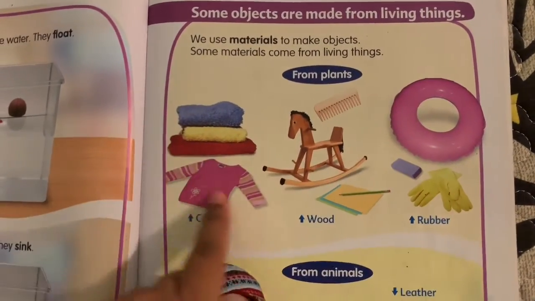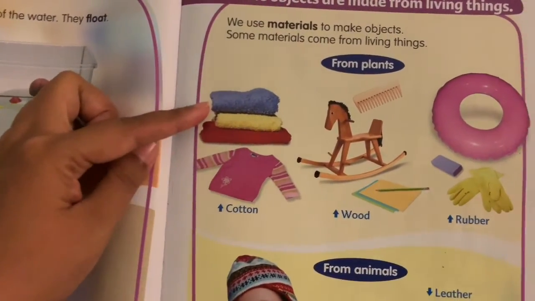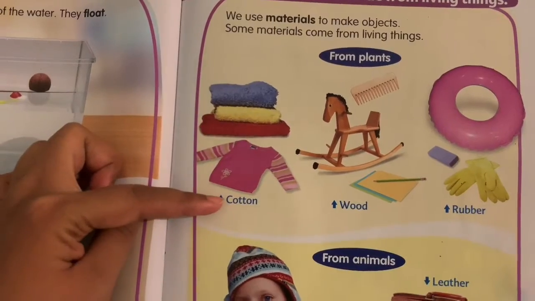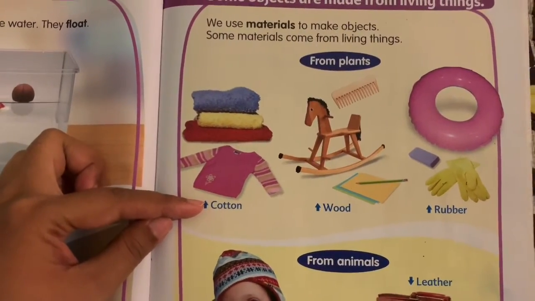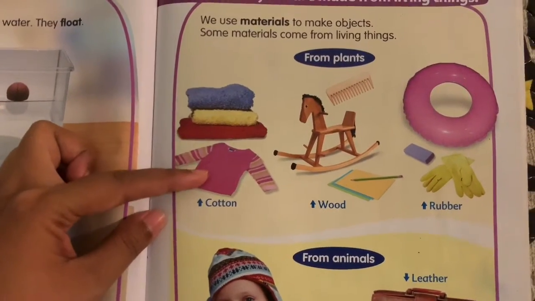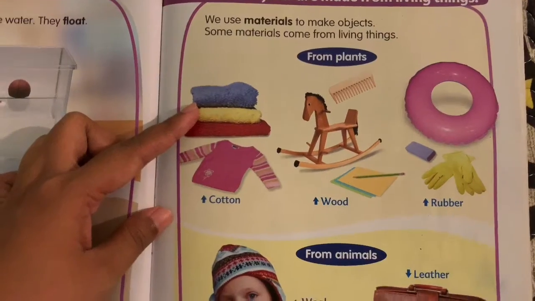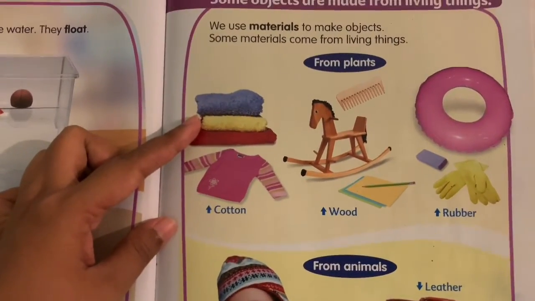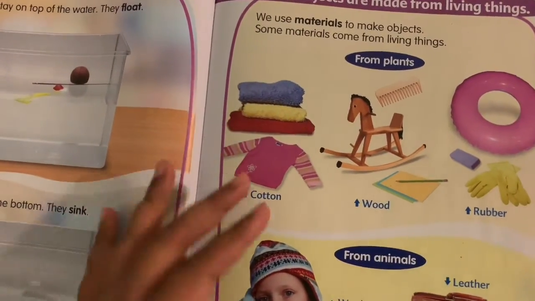All of these things are made from plants. Firstly, this towel and this t-shirt are made from cotton. Cotton is a type of plant. People process cotton to make t-shirts, towels, socks, everything that you can wear and also everything that you can use.